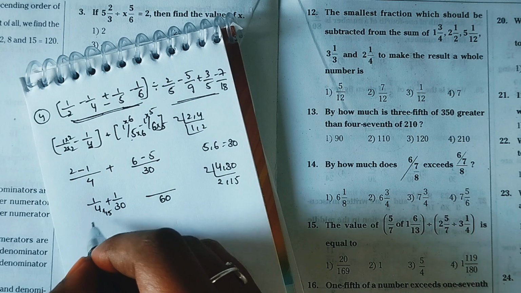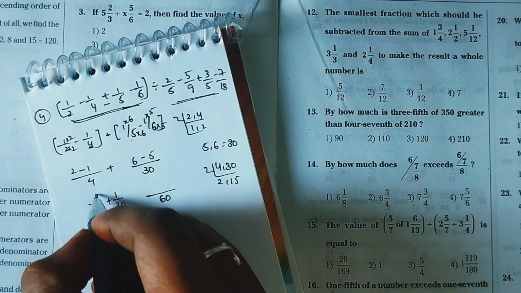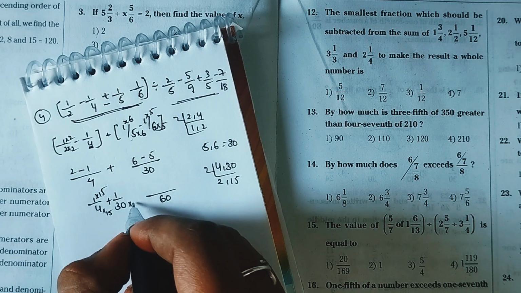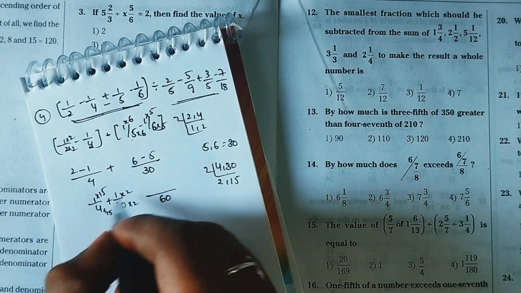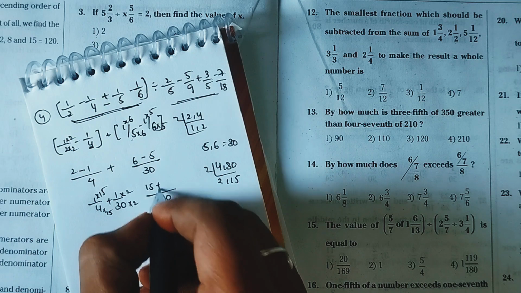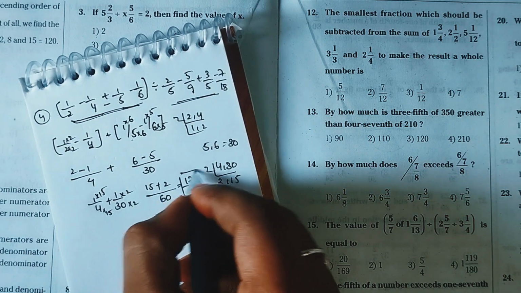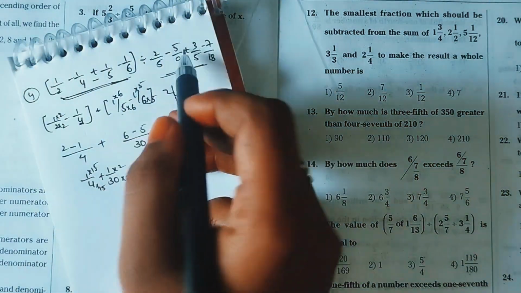Whenever we are doing multiplication with the 15 here, we have to multiply the same in the numerator also. And here, in order to get the 60, we have to multiply with 2, and multiply with 2 in the numerator. 1 15 is 15 plus 1 2 is 2. That is 17 by 60. So this is the first part of this problem, and we are having the next part also.